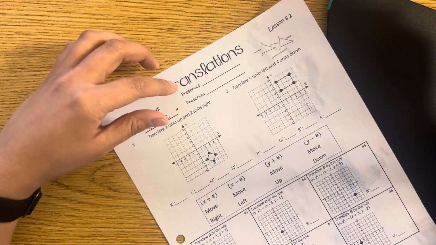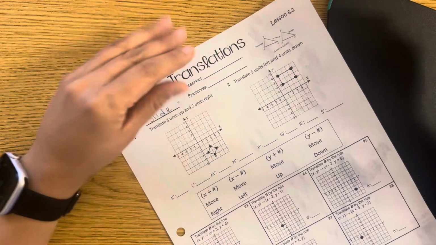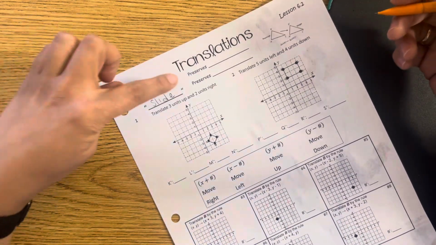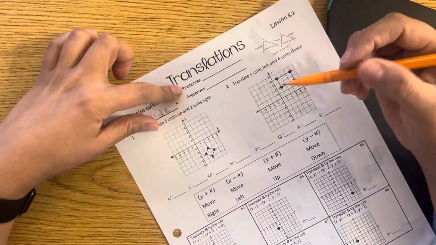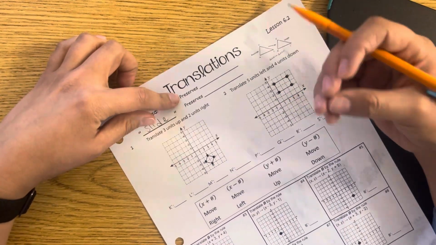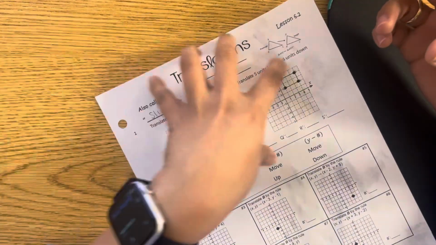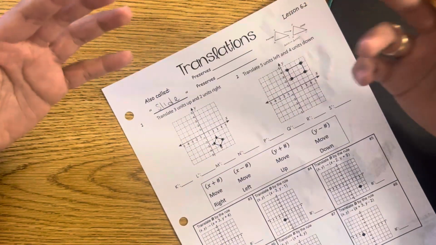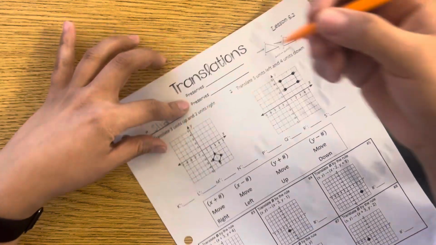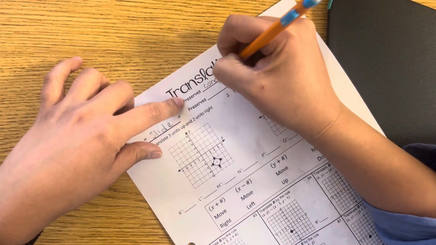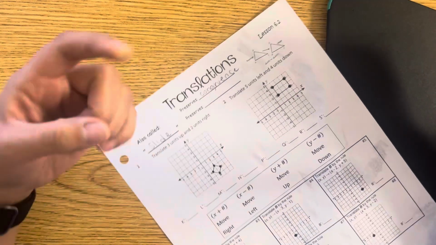Translations, we talk about what stays the same. And in math, the word they use for stays the same is preserves. Preserves meaning stays. So the first thing is, does anything happen to the size of anything that we just move left, right, up, down? Well, nothing happens to the size. So we call that preserves congruence because it stays the same size and same shape.